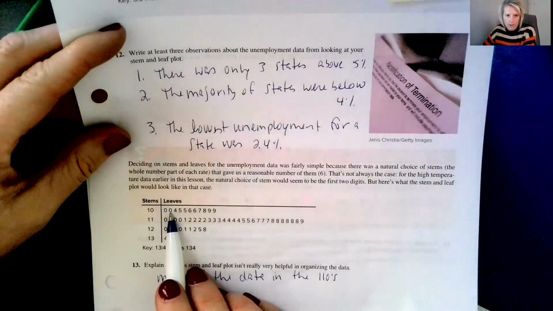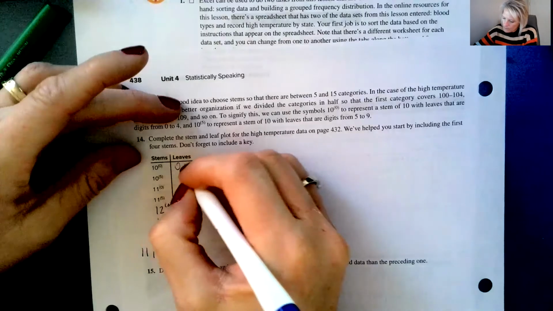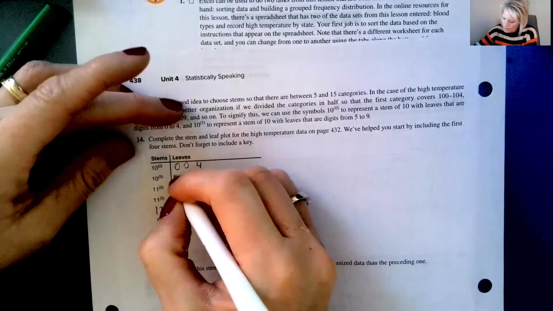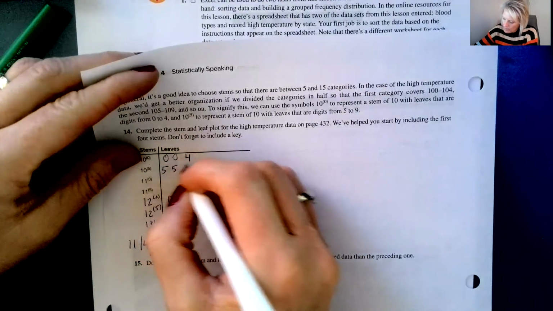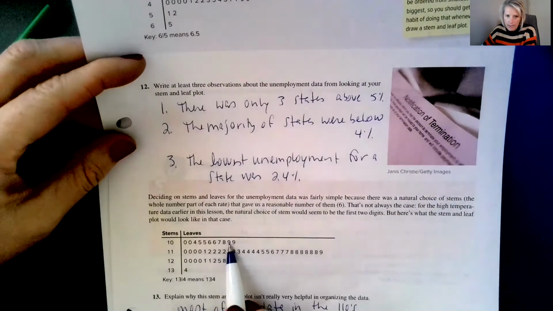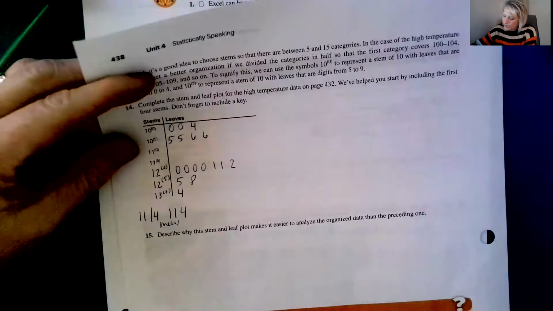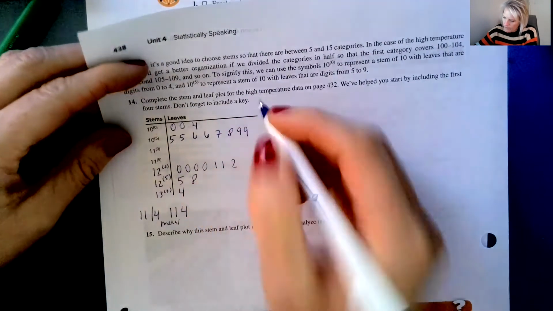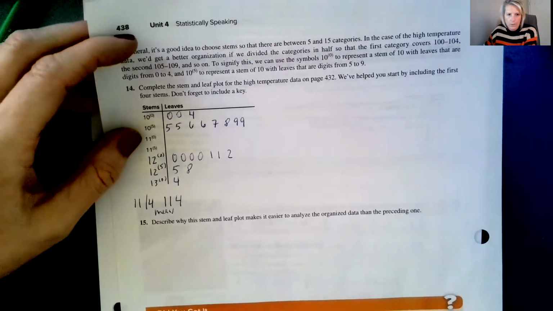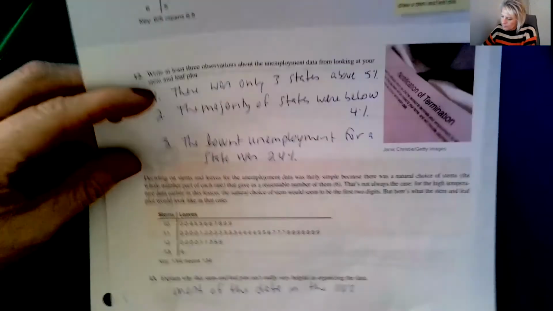I'm going to go up and do the 100s. So we have 0, 0, and 4 are the only ones in the first. And then we have a 5. So 5, 5, 6, 6, 7, 8, 9, 9. Then in the 110s, let's look at those.